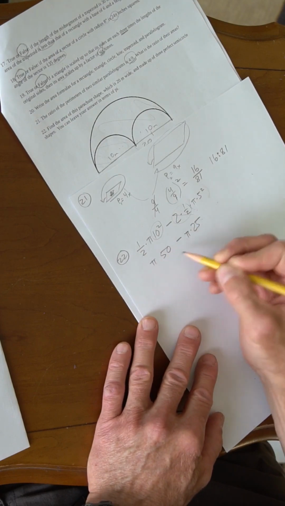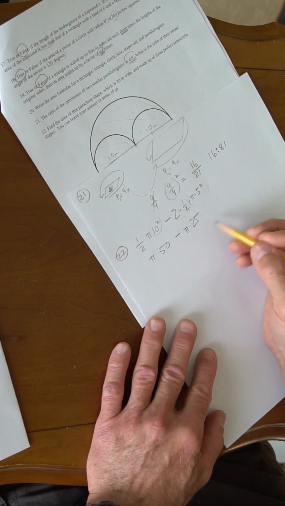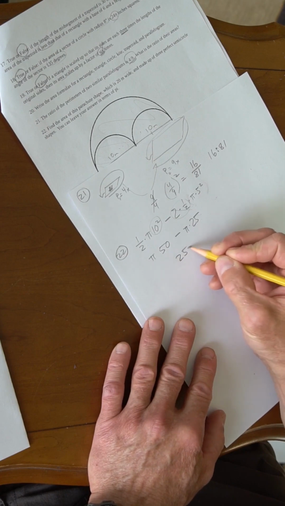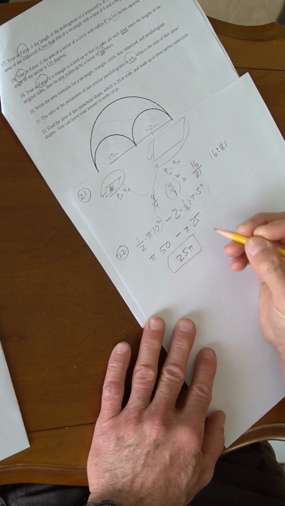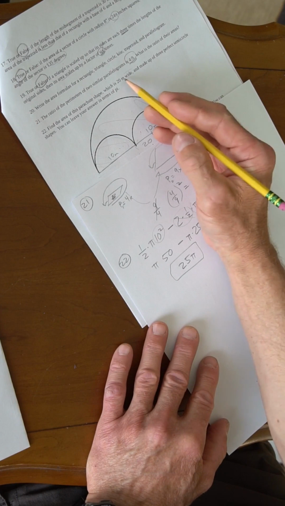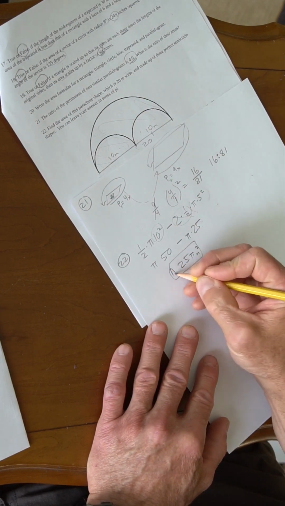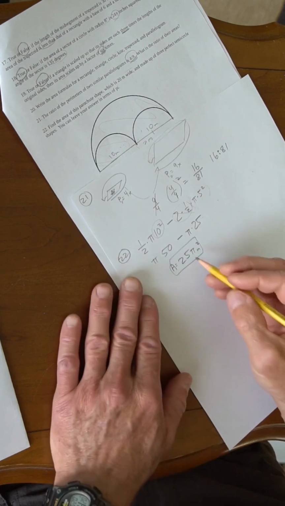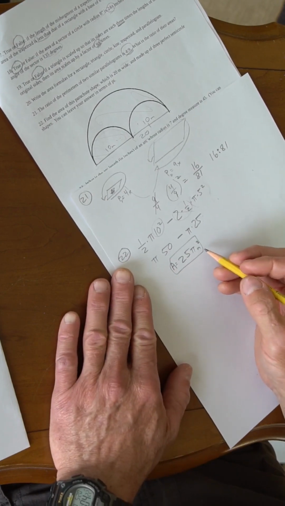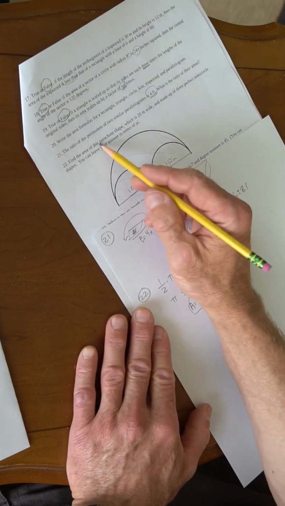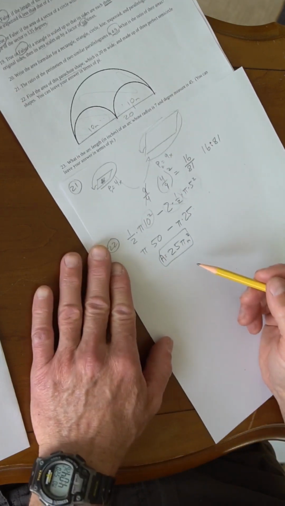So we have pi times 50, or 50 pi minus 25 pi is going to give us just 25 pi in the end. 25 pi meters squared. So our area of the kite is 25 pi meters squared. I'm sorry, I said kite. It's a parachute, not a kite.